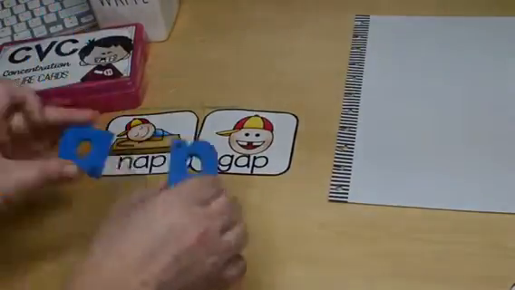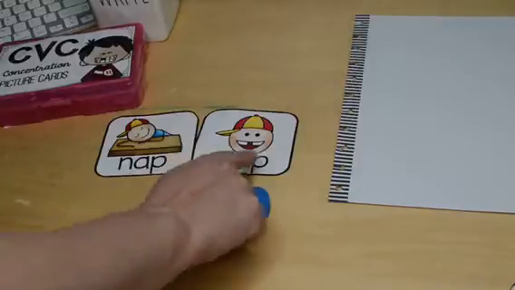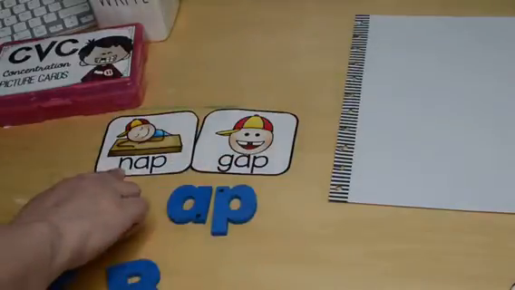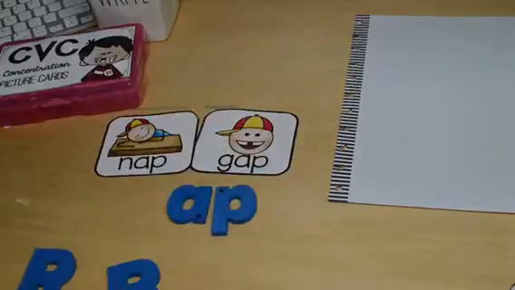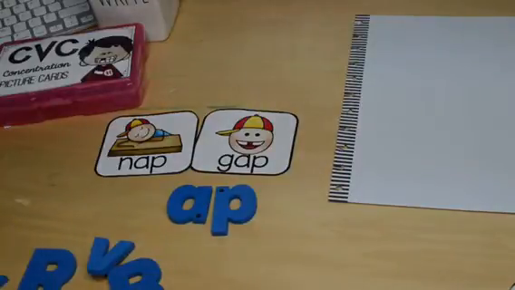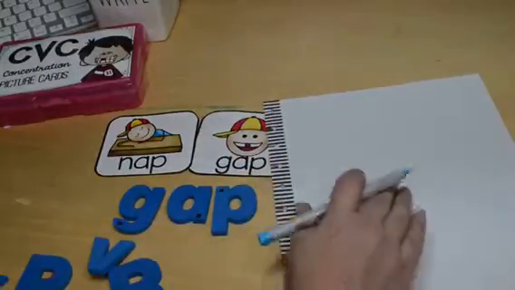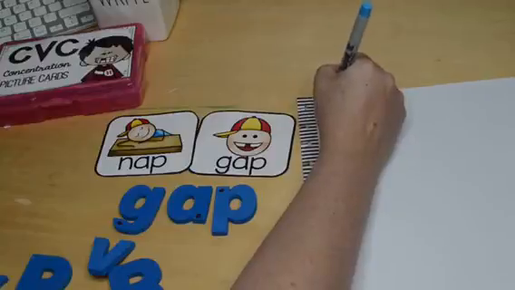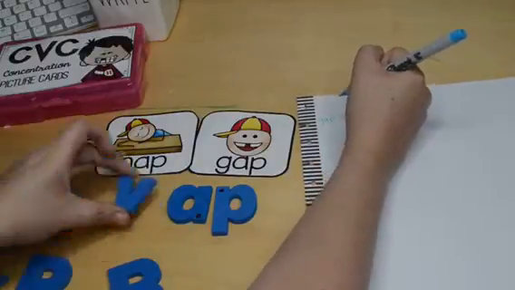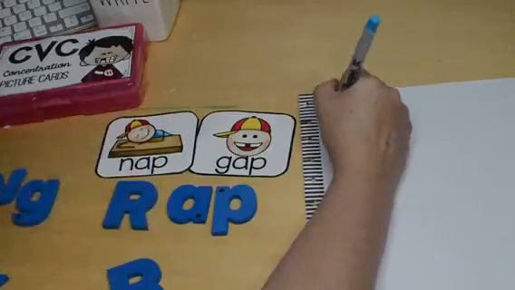I like using foam letters for manipulatives just to give a different texture for students. So start out with the ap family shown, nap and gap, and then I would give the students a variety of different letters. Could be foam letters, could be the phonics stones that I like using so much, or magnetic letters, and then let your students explore. They can start out by making the words that are given and then writing these words down. So we have gap, vap, focusing on sounding out the word and then writing it as well.